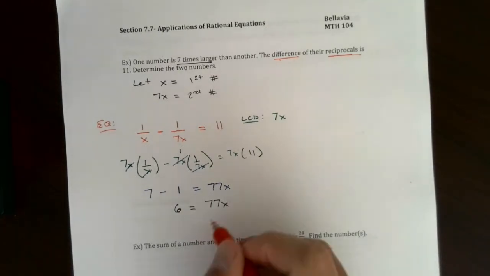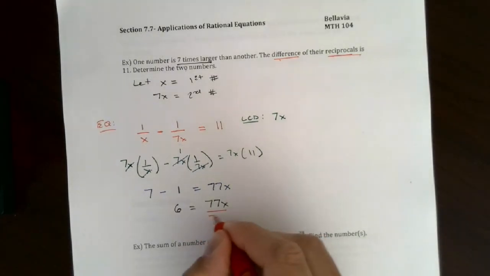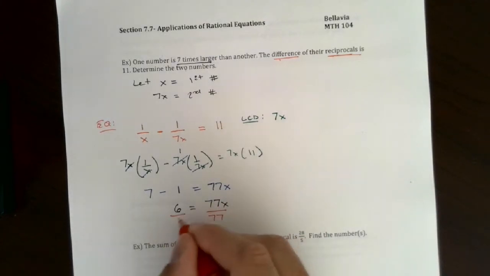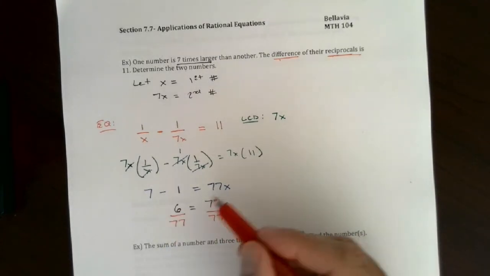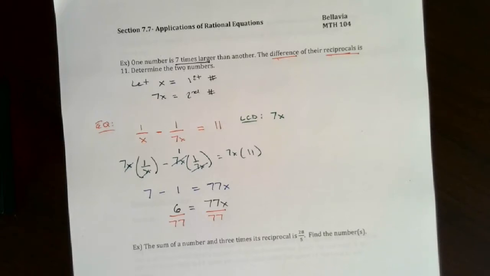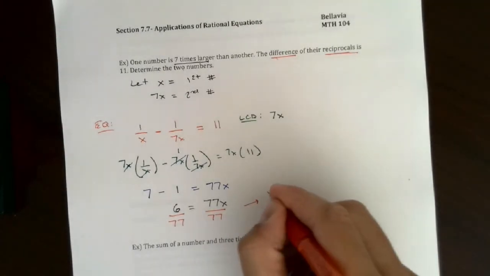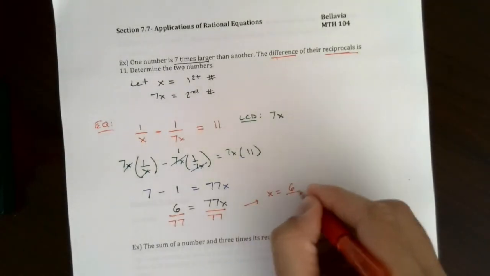Remember, to solve for x, we're going to divide by the coefficient. So we're going to divide by 77. Make sure you divide by the correct value. Sometimes people look at the smaller number, and that's not it. It's really whatever's in front of x, the coefficient of x. So I end up with x equals 6 over 77.